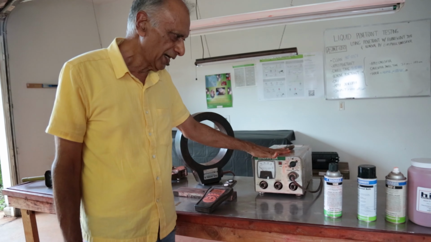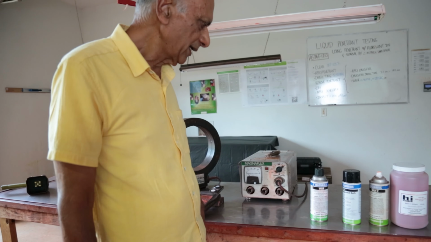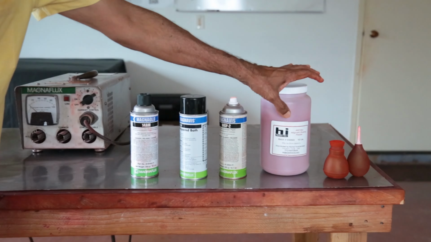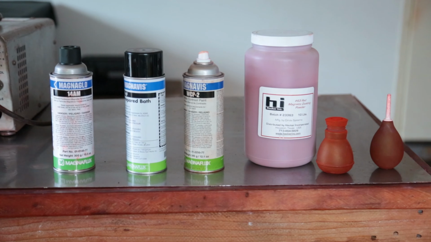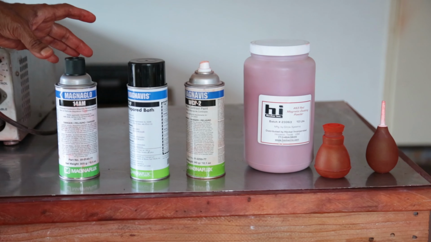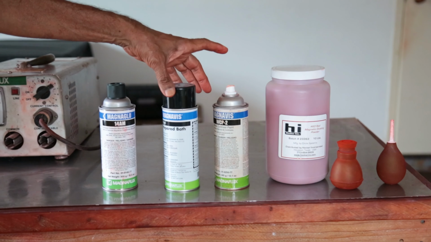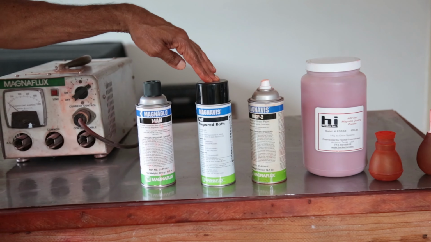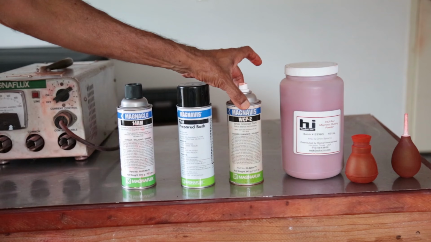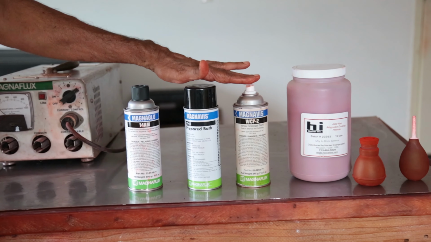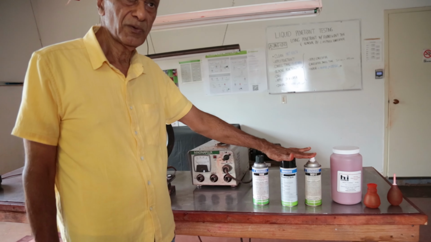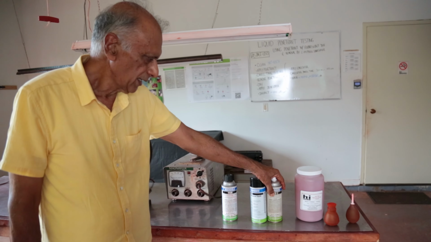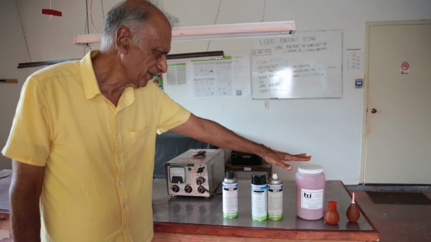Then we go to the magnetic media. The magnetic media are dry powder. This one is dry powder, which we put in this little bottle here to sprinkle the dry powder. And then we use the wet visible. This one has black particles. In order to use that, we will need a white contrast paint, which is this one. A white contrast paint is applied on the surface before we use the wet visible particles. So these two go together, and that's one magnetic media.